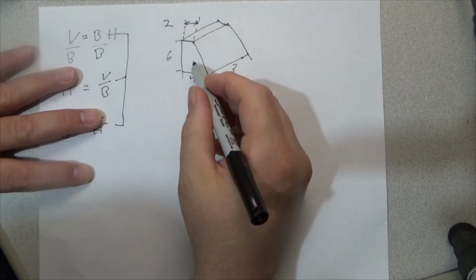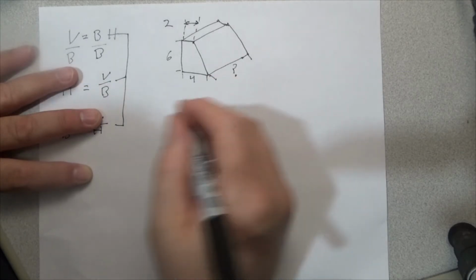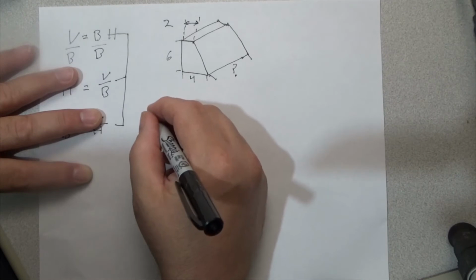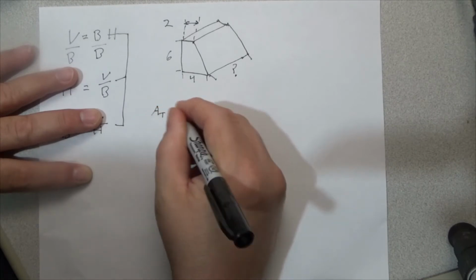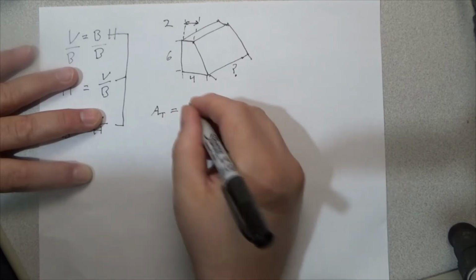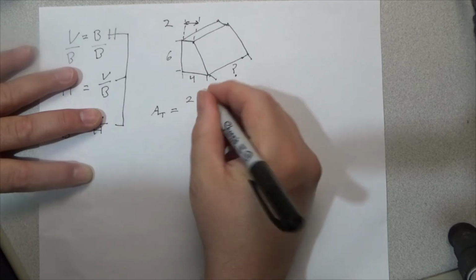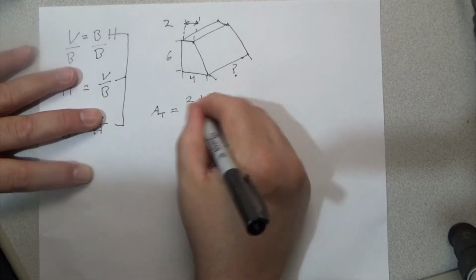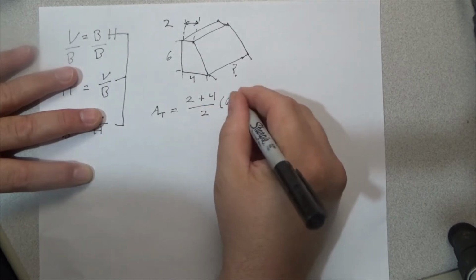So let's find the base of this. Remember, the area of a trapezoid is equal to base 1, 2, plus base 2, 4 in this case, divided by 2 times the height, which in this case is 6.